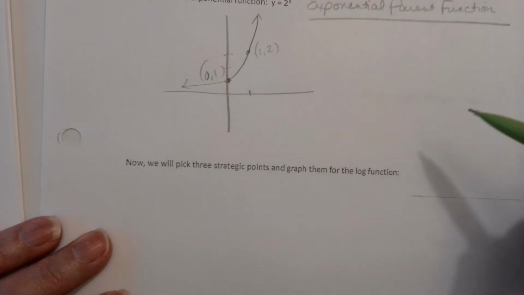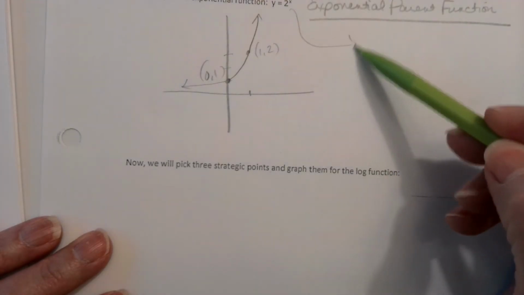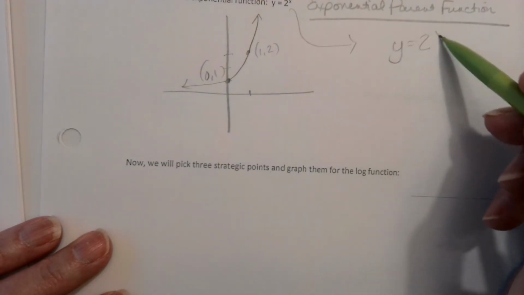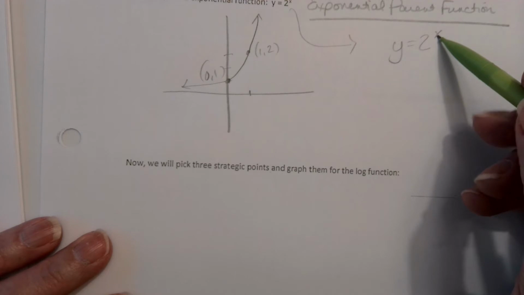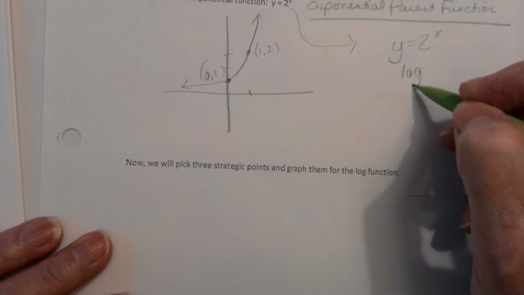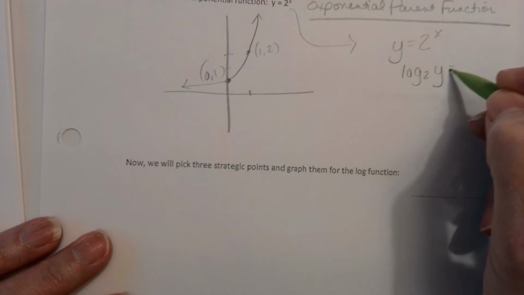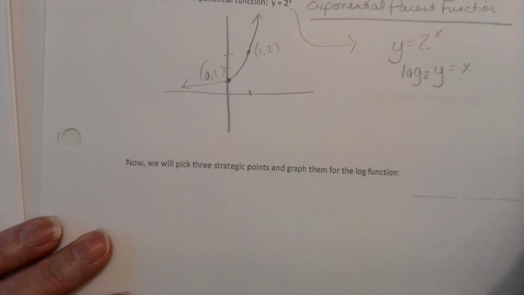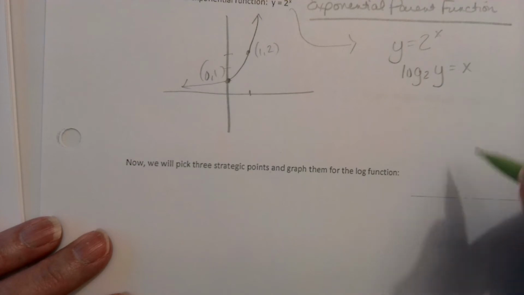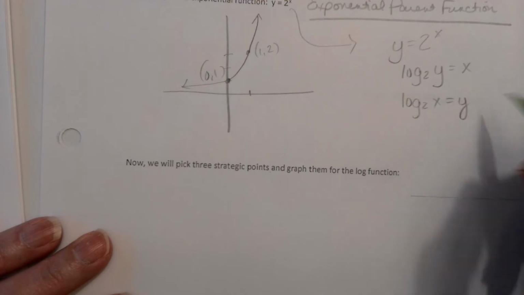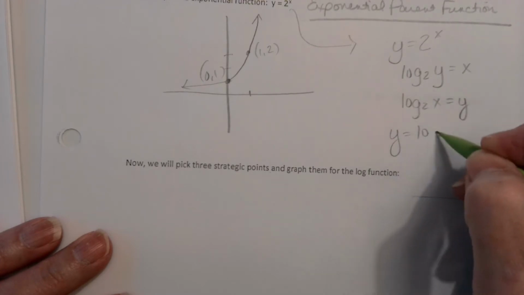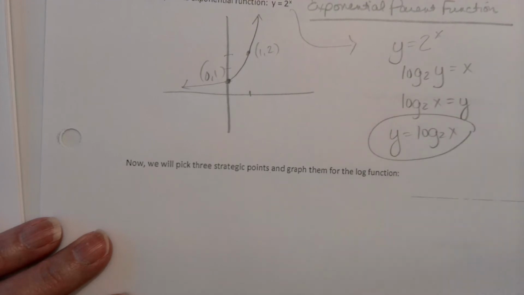Before we get started here, let's take the equation y equals 2 to the x and turn it into logarithmic form. How do we do that? Remember, this is the base and this is the exponent. So it's going to be log base 2 of y equals x. But whenever you do inverse functions, you change the x to a y and the y to the x. So I'm going to do this.